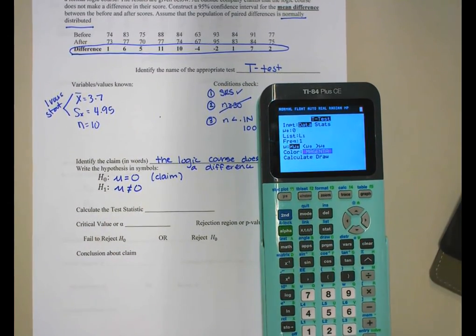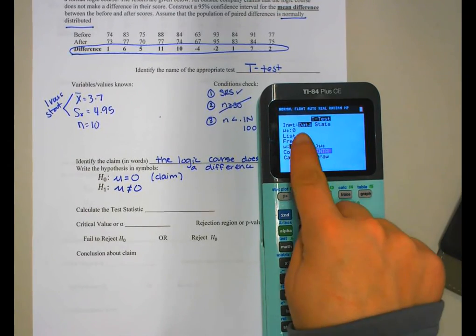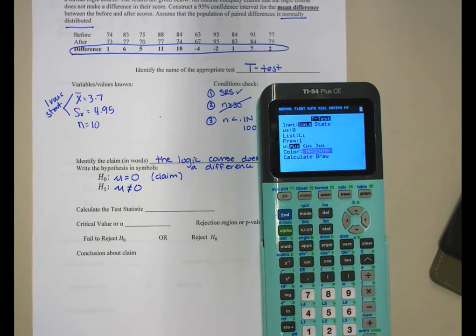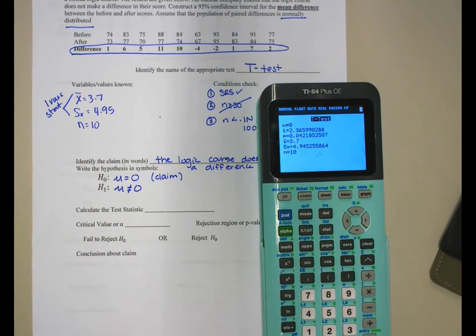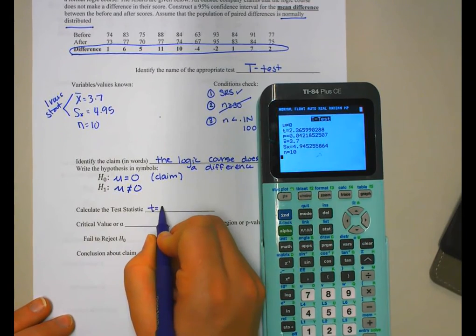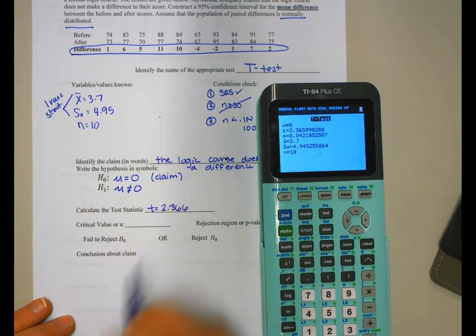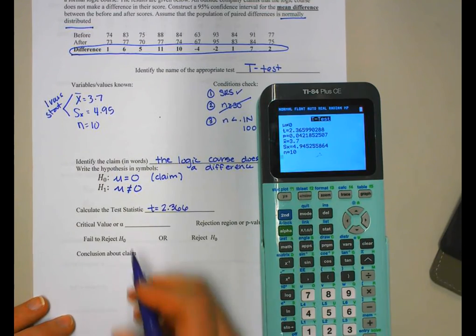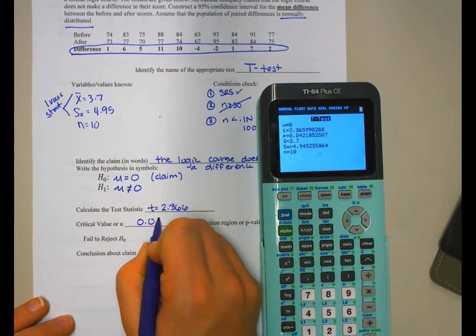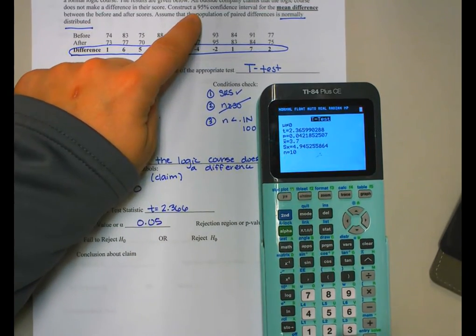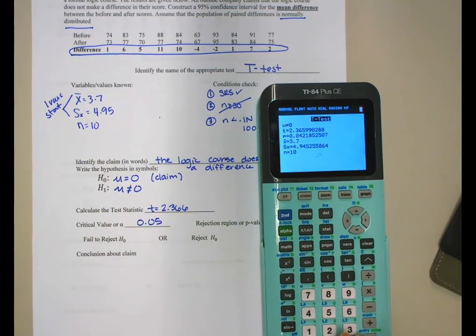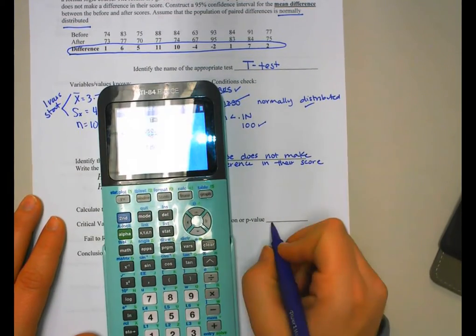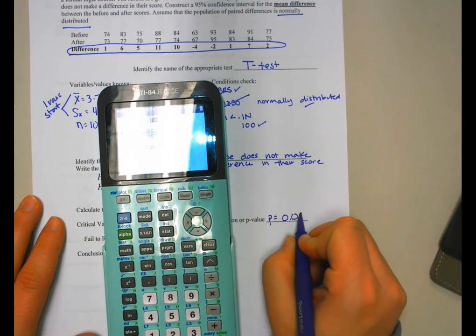So when we're given a list, instead of typing in our own stats, we can tell the calculator to pull the data from list 1. Then if I hit calculate, I get a t-value of 2.366. I'm going to test it against 0.05, because we were doing a 95% confidence interval, that's the same as a critical value of 0.05 if you think about the other 5%. And the p-value I got was 0.042.